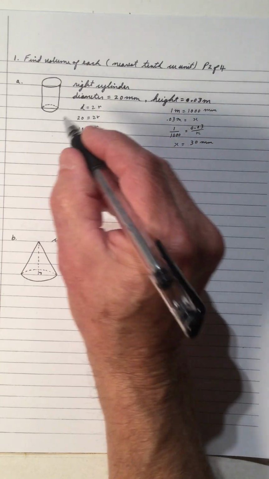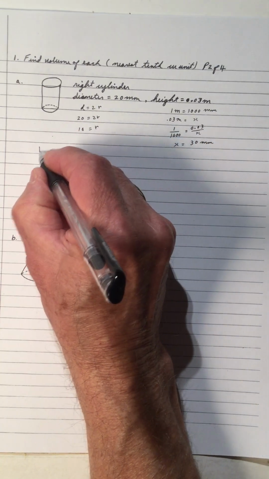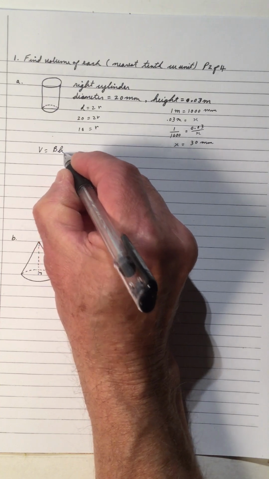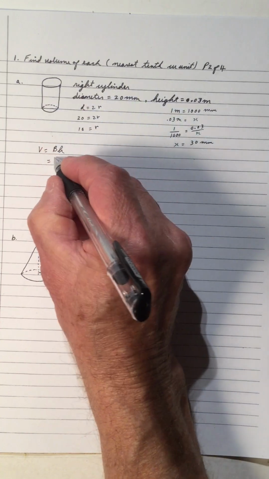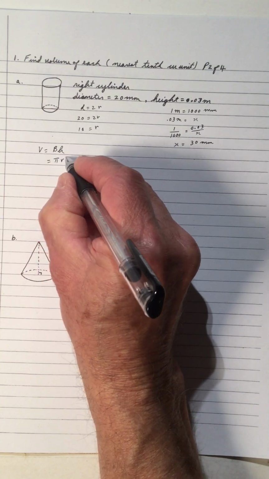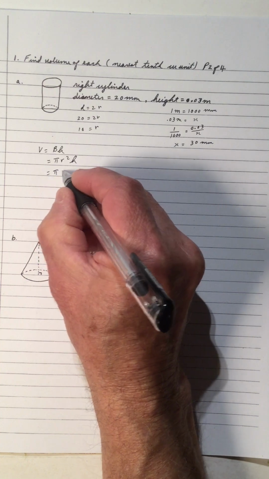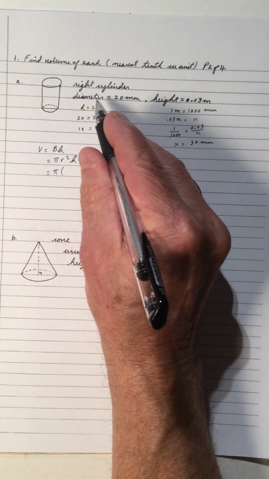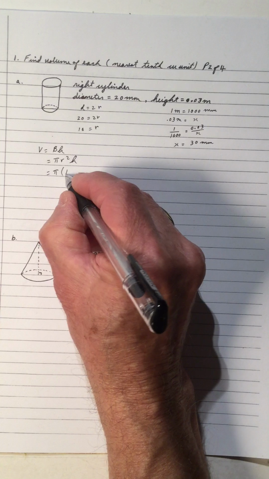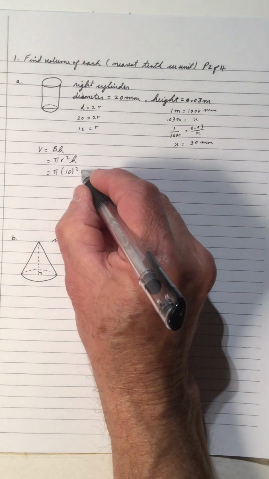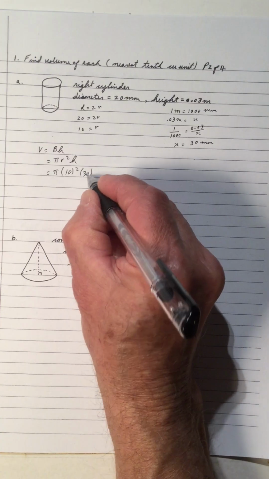Now we have a cylinder, so the volume of a cylinder is the base area times height. The base area is a circle, so it's pi r squared h. That's pi times the radius, 10, squared, and the height in millimeters is 30.